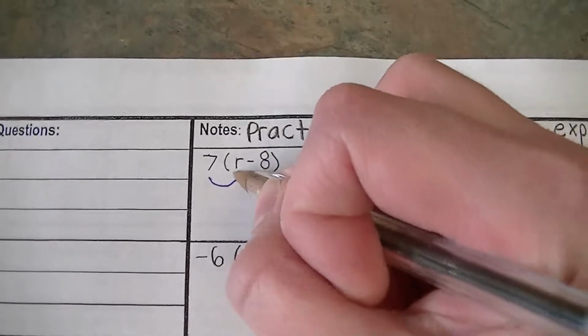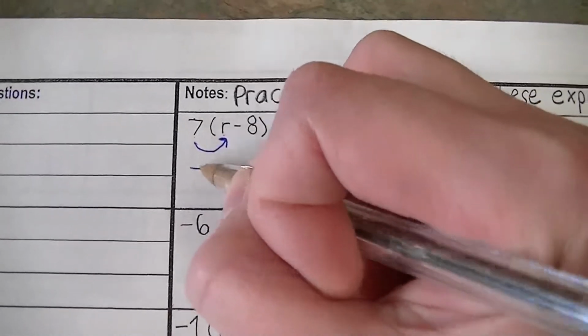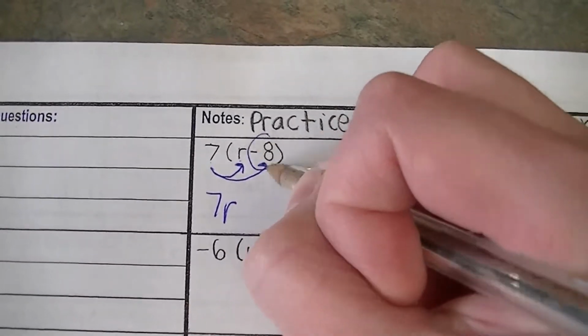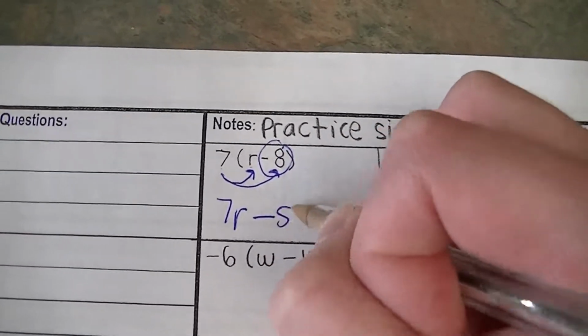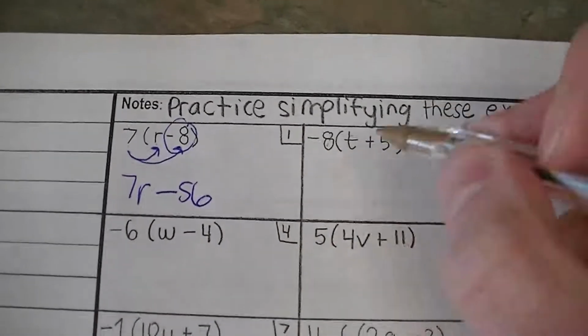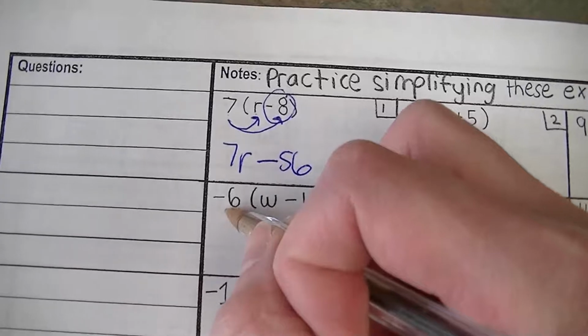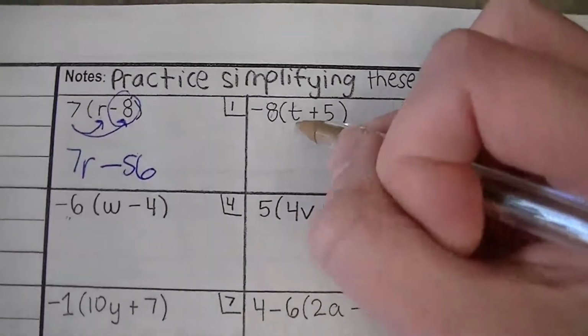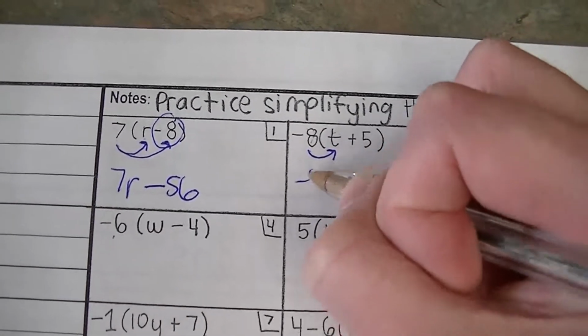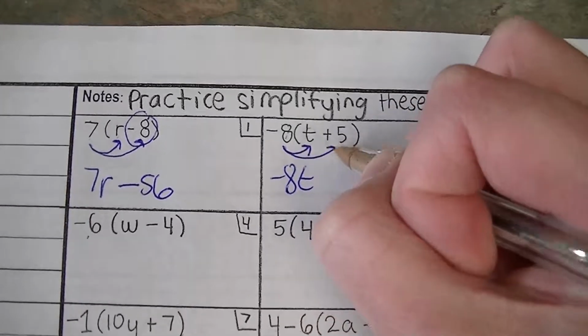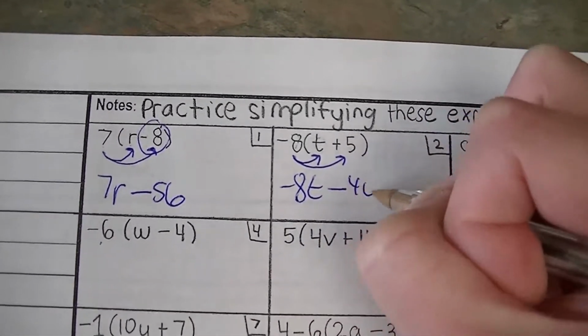I'm going to use the distributive property. 7 times r is 7r. 7 times a negative 8 is a negative 56. I'll try this one now. Oh wait, I'll go in order, I guess. Negative 8 times t is negative 8t. Negative 8 times a positive 5 is a negative 40.